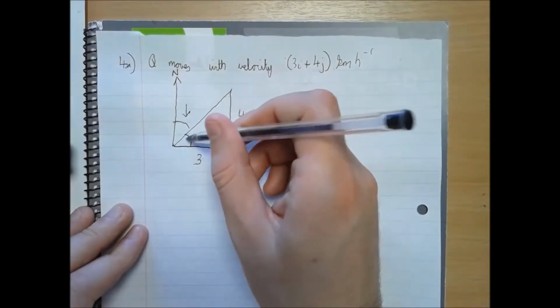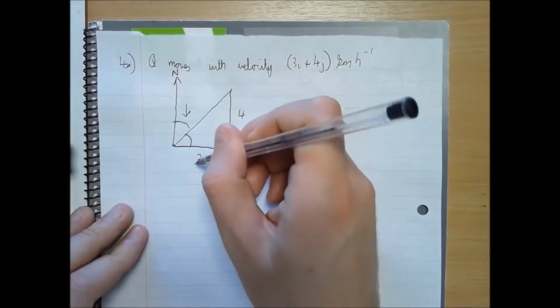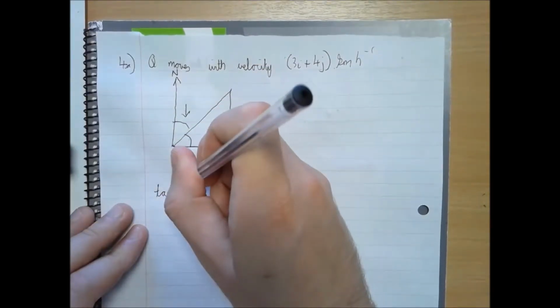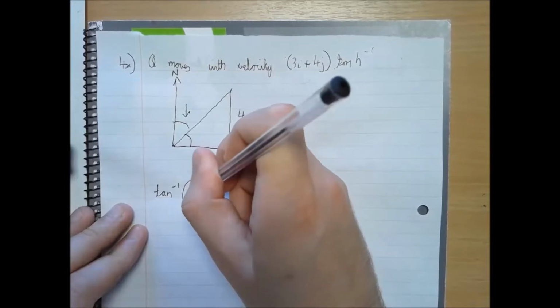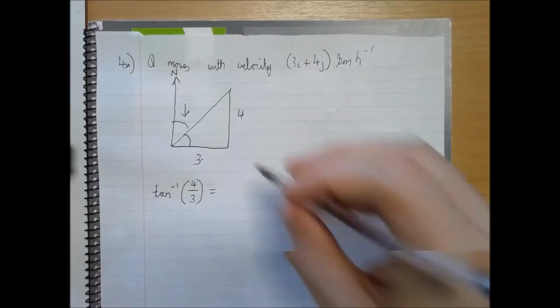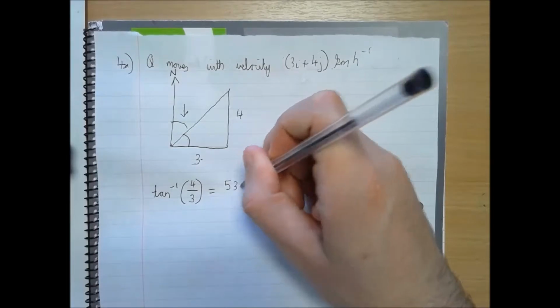this one is here. So in order to get this one, we've got an opposite and an adjacent, so we're going to use tan to the minus 1 of 4 over 3. Put that into the calculator, and that'll tell us that's 53.1 degrees.